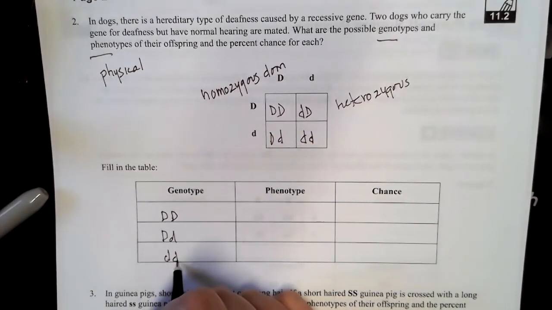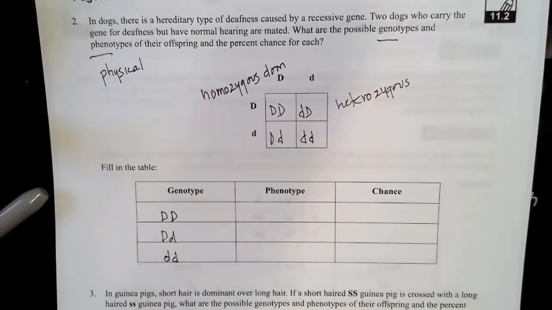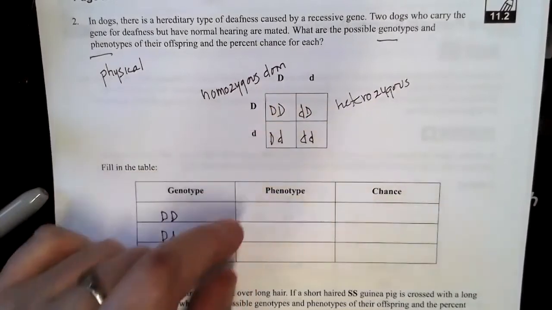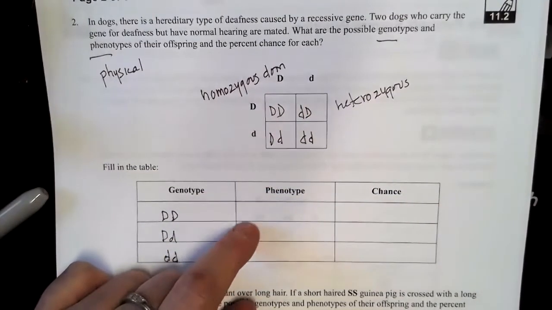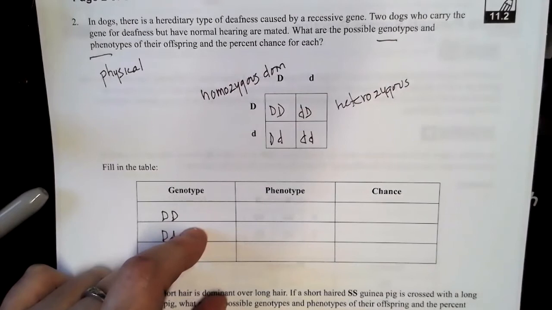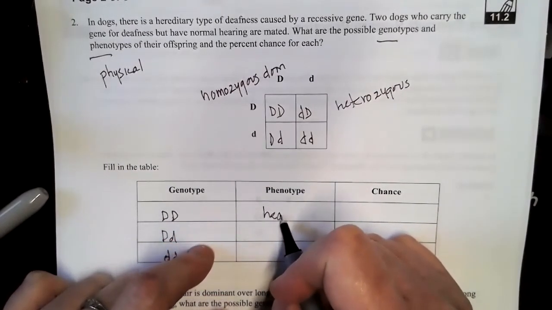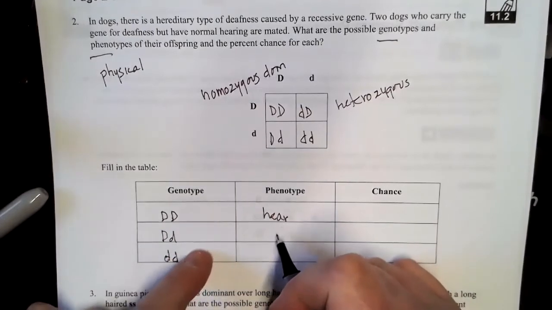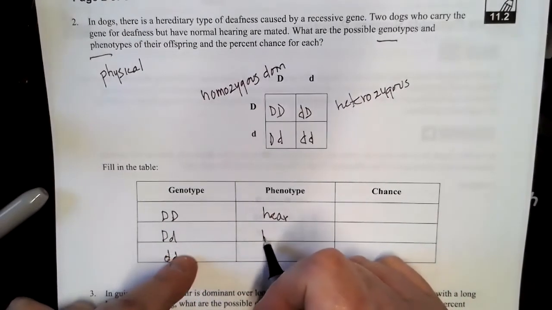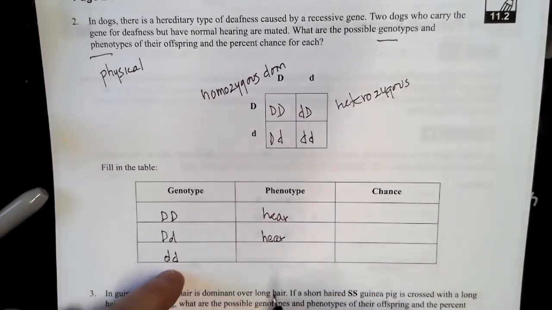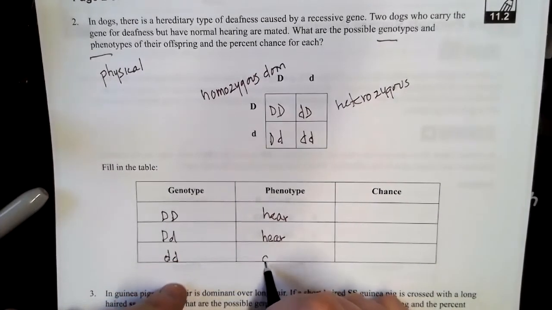So those are our three genotypes based on the two parents. So our phenotype for the double dominant hearing, this dog can hear. These two dogs can hear because they also have the dominant. And this poor little guy is deaf.